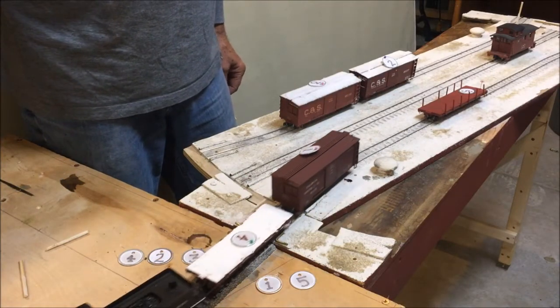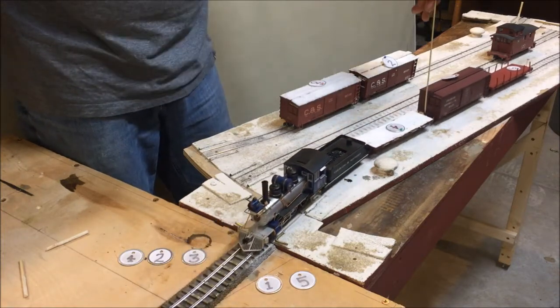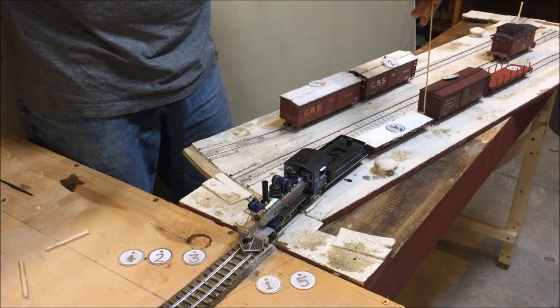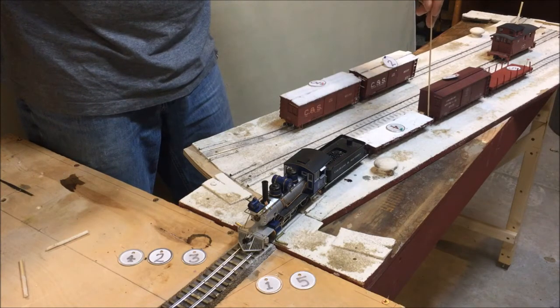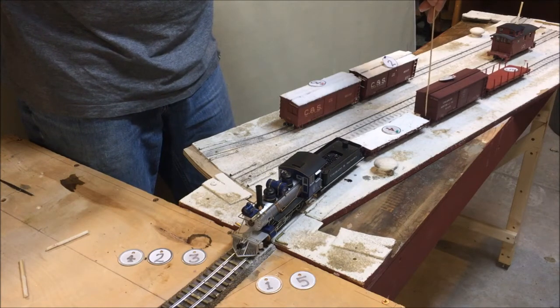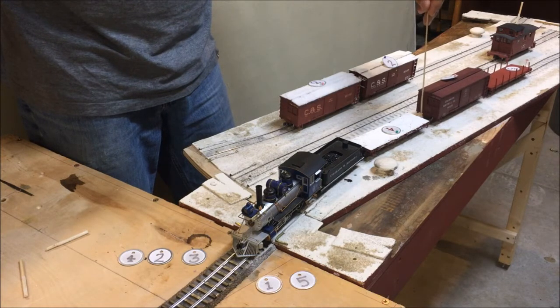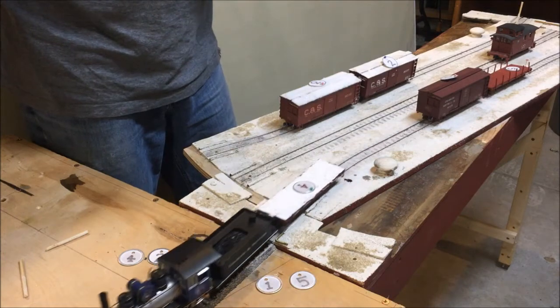So we now have cars number 1 and car number 5 left on a siding here in town. And that's what we had hoped to accomplish.